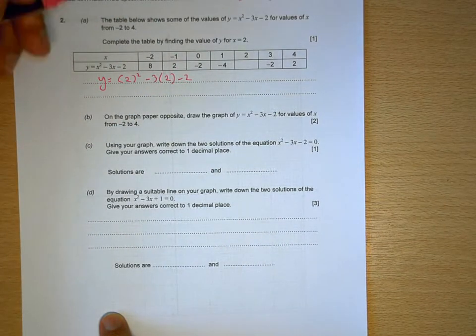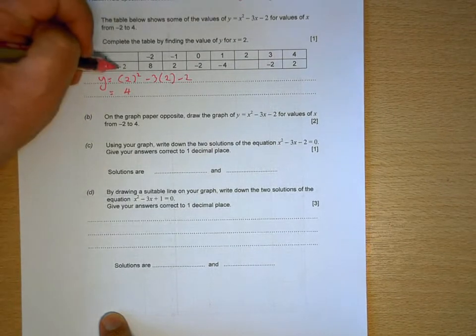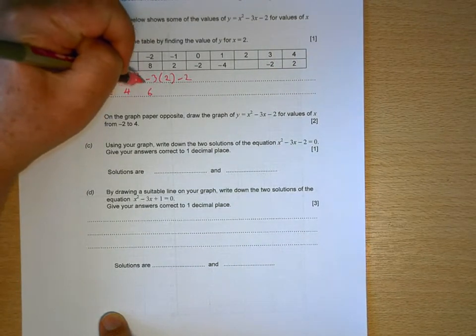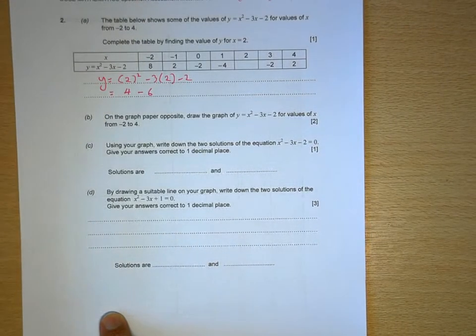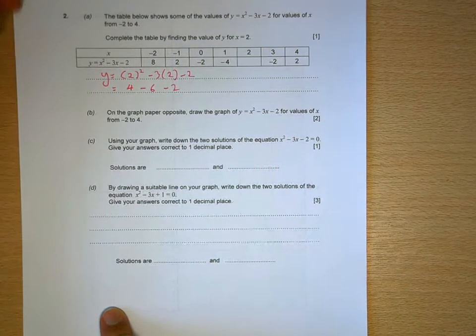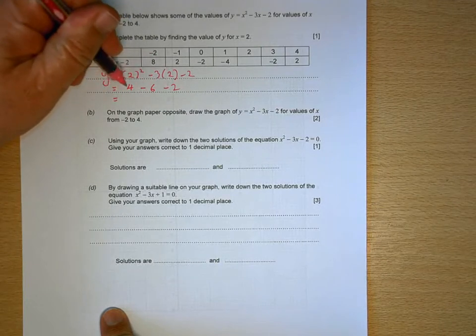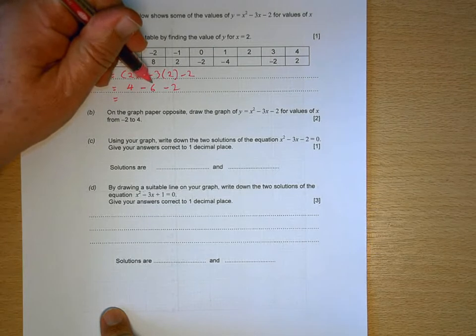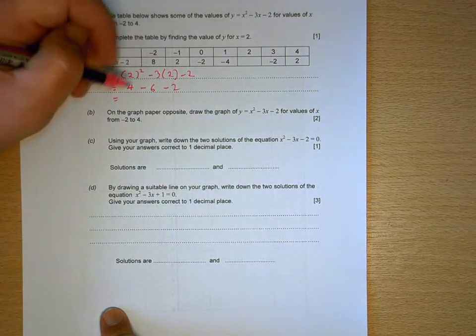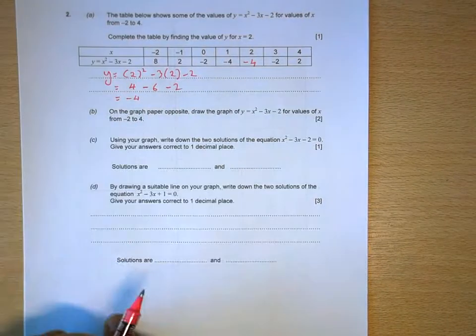When you evaluate brackets, you work out what the content is first. So 2 squared is 4. 3 2s is 6. That's negative, that's positive. Minus times a plus. Minus 2. Once we've finished working out the brackets, we then move up and down the number line. So I start at 4, I go down 6, which takes me to negative 2, and then I go down another 2, which takes me to negative 4.